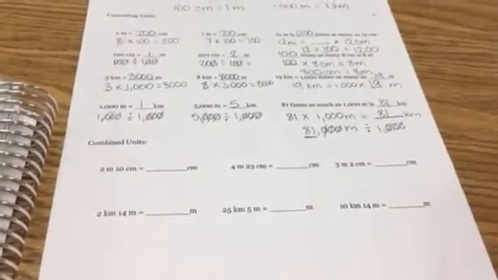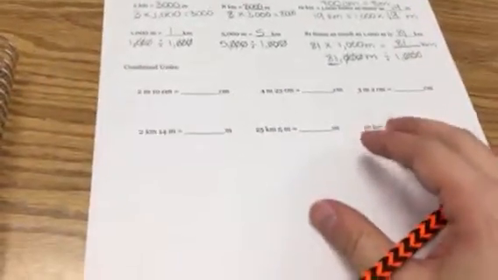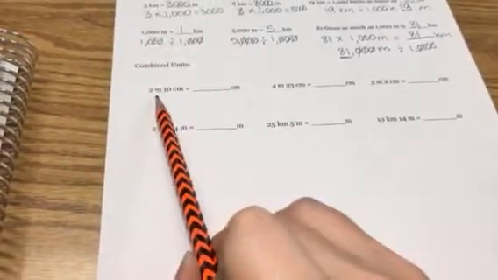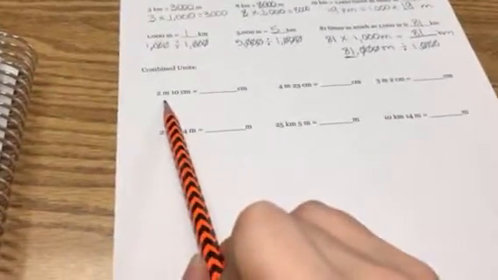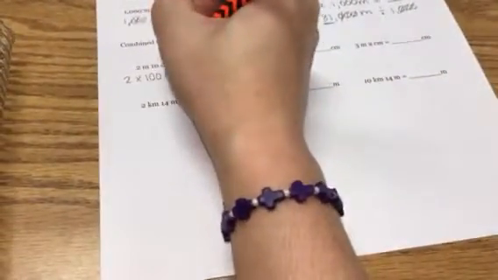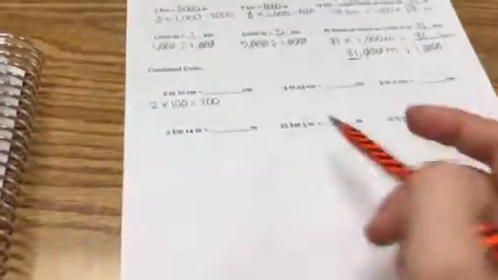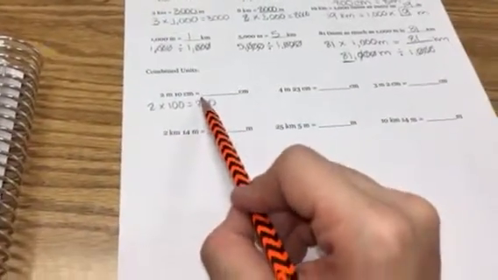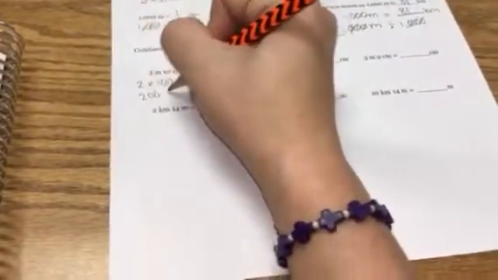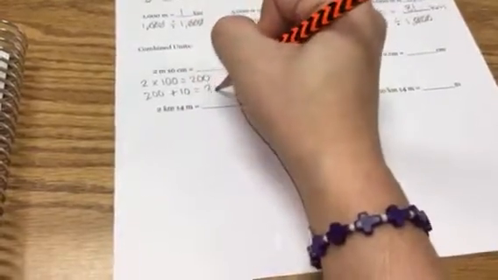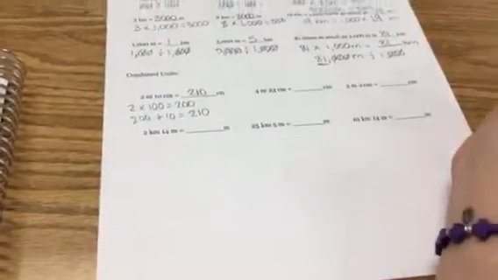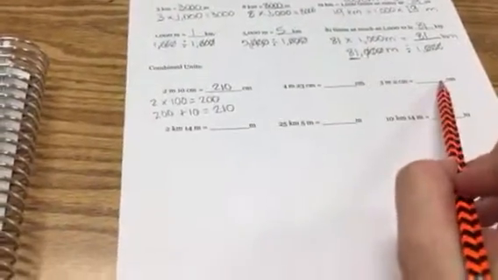Alright, for the combined units, we're going to go from meters to centimeters. So I have to think, how many centimeters are in a meter? 100. So this would be 2 times 100 equals 200. But then I have 10 centimeters to add. So 200 plus 10 equals 210. So my answer here would be 210 centimeters. I want you to do this one and this one on your own.